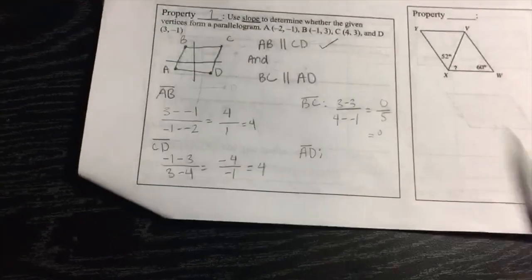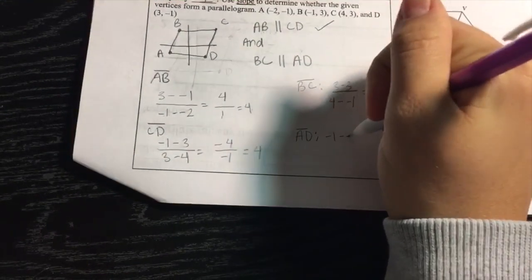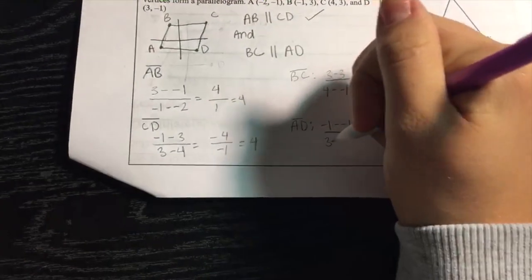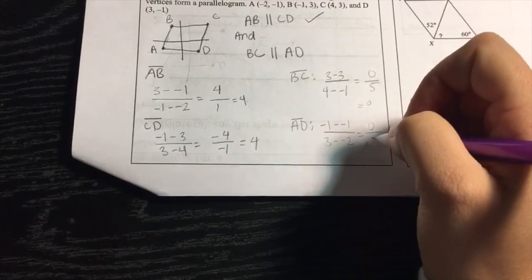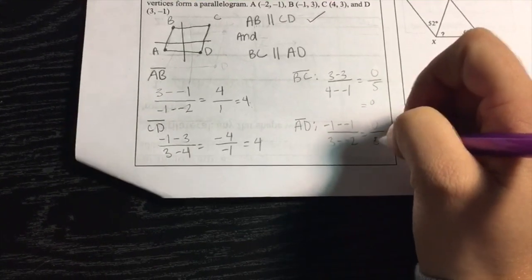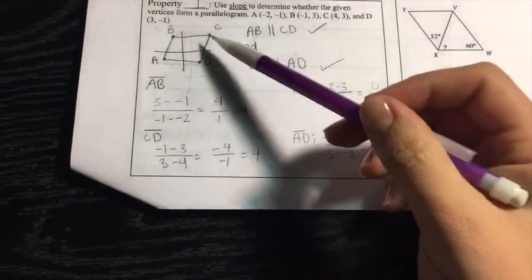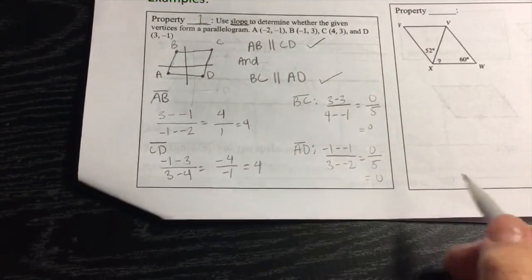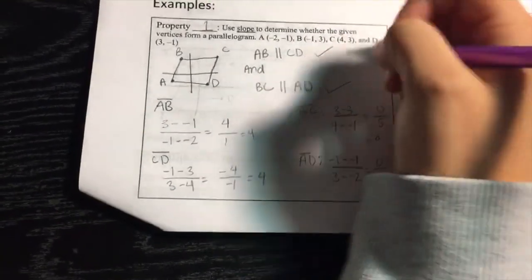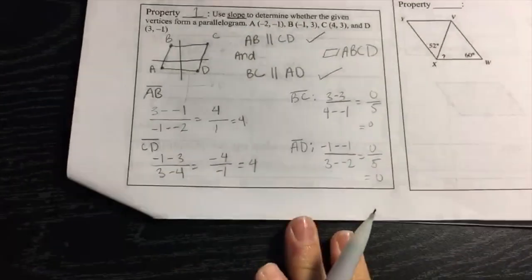All right, so AD has -1 minus -1 over 3 minus -2, which is 0 over 5, which again is 0. So since both of my slopes of my opposite sides were equal, I know that that does in fact make a parallelogram. So I put that it is a parallelogram by writing that statement there.